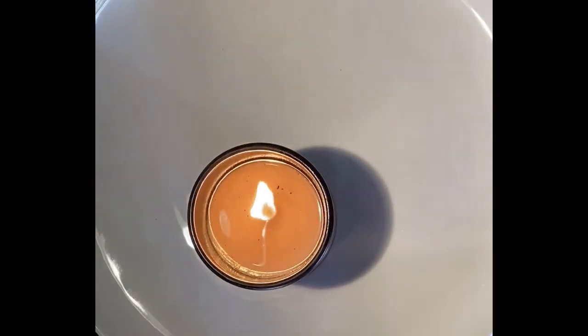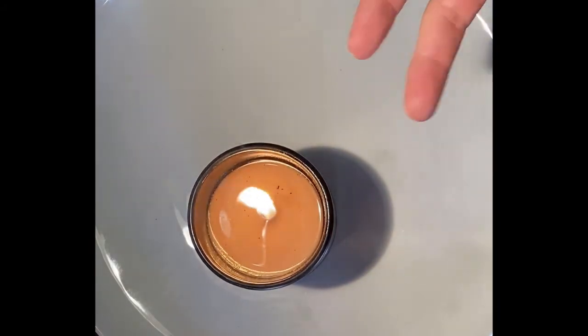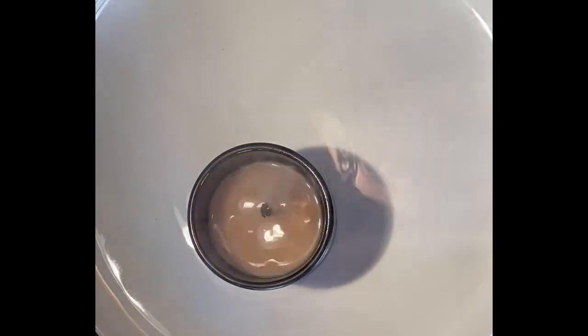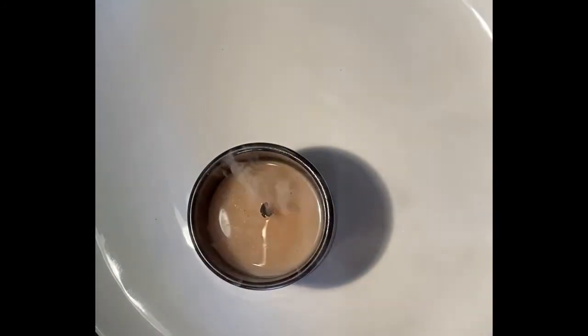So the candle's been burning for about 20 minutes now, so I'm just going to blow it out and we can have a look at what 20 minutes of heat energy has done to the solid of the wax. So I just extinguish it quickly, remove some of the smoke. Obviously that's still going to be there for a little while.